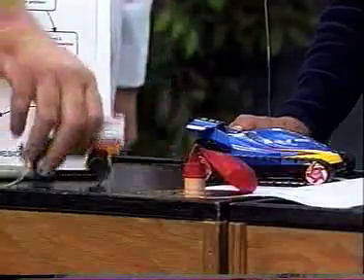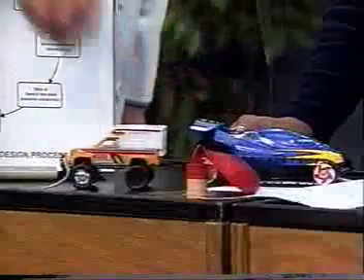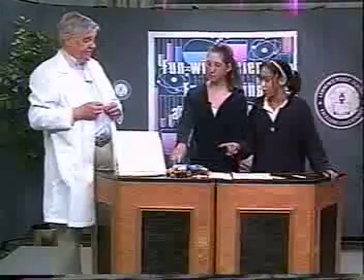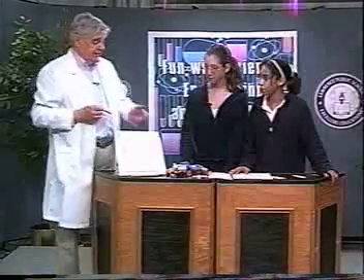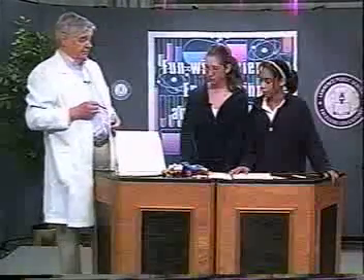So maybe in our solution, what do you think we might do? Do we want to use this one or use this one? What do we want to do? You want to use that one? Why? Because it can go faster. It can go faster, right? But I got a lot of drag. I got a lot of force.